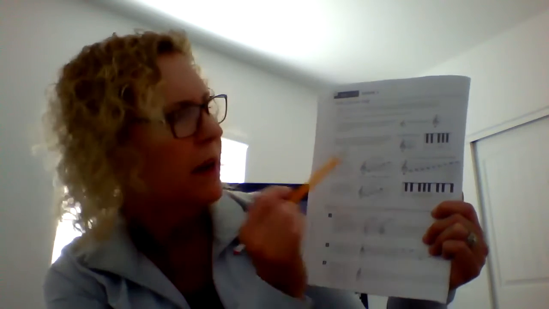I like elephants go backwards doing flips. I like Elvis's guitar broke down Friday. I like, let's see, what else have I used? Elephants go backwards. I think that's about it. Oh, every good boy deserves fudge. That's another good one. Okay? And then it's showing you all of the notes on the treble clef staff, and it's showing you where they are on the piano too.